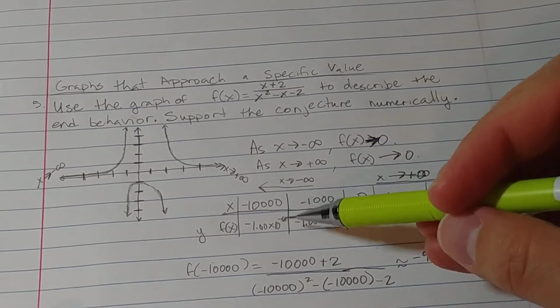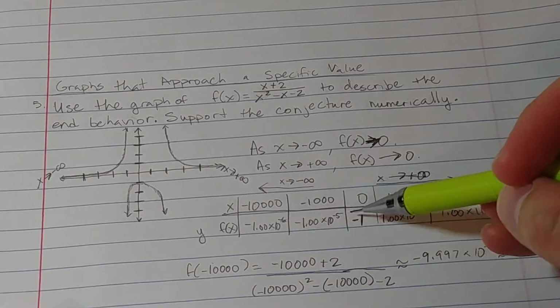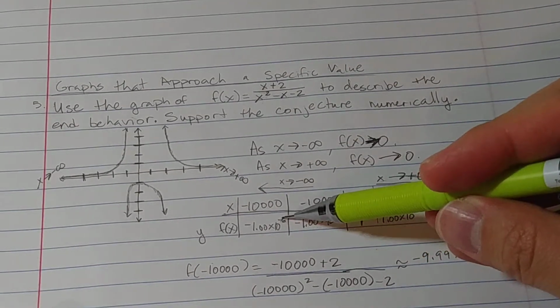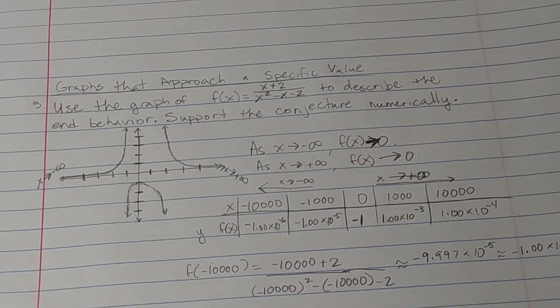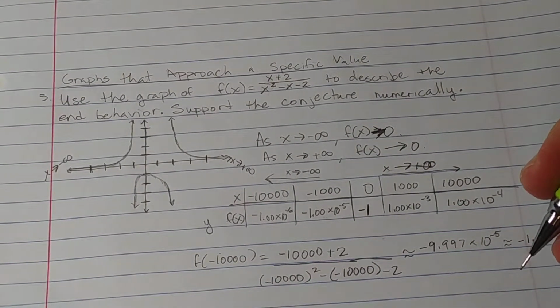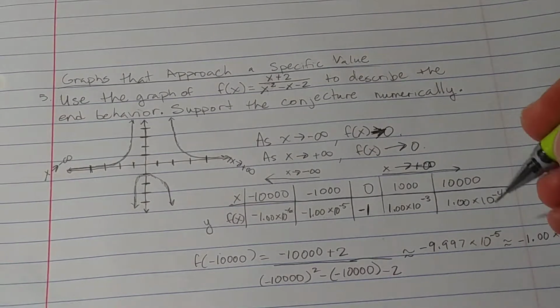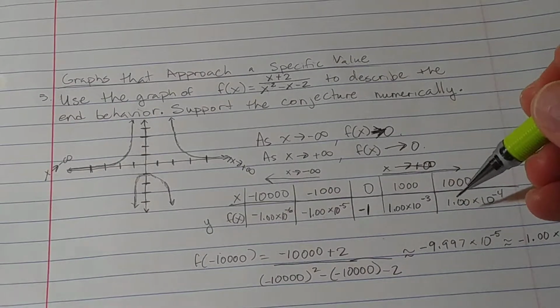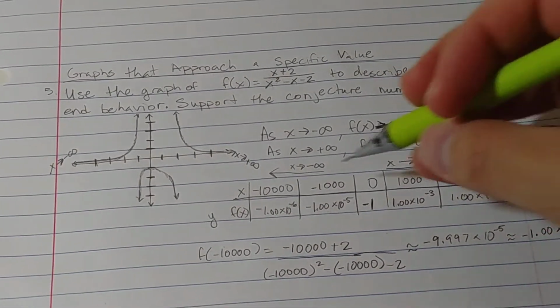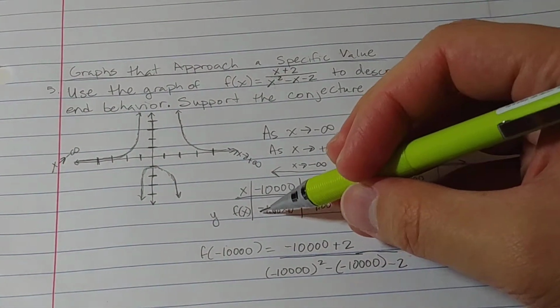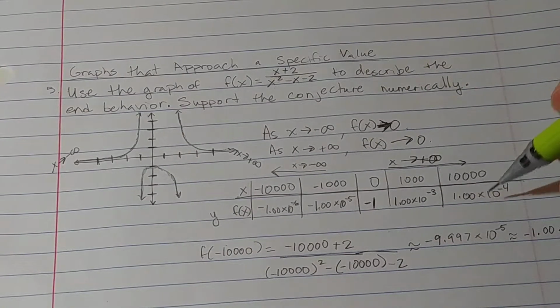But here, because we have a bigger and bigger negative exponent, the number is actually getting smaller and smaller, like a fraction or a decimal. So it's negative 0.00001, keeps getting smaller and smaller, so it's approaching 0. Eventually it's approaching 0, never going to touch though.